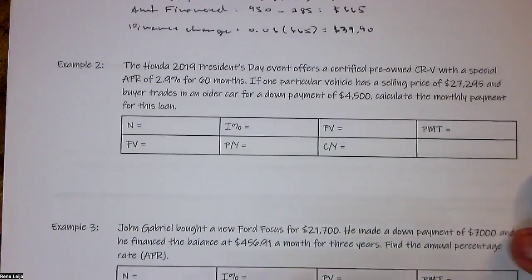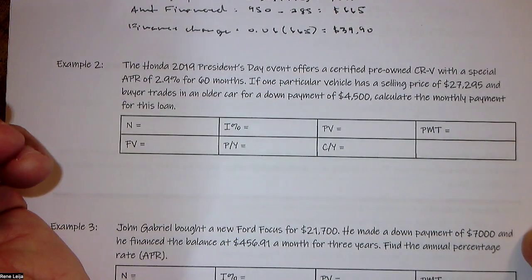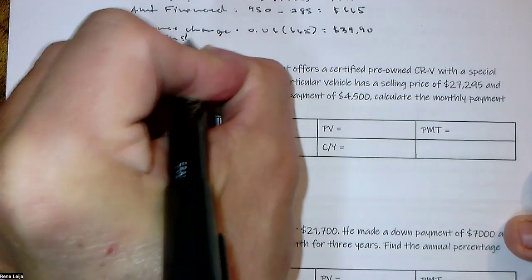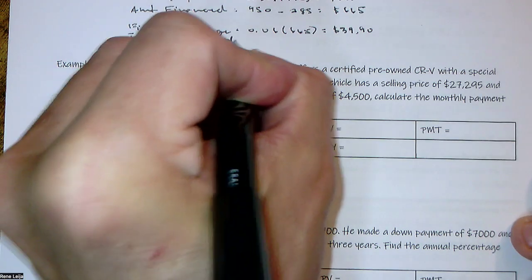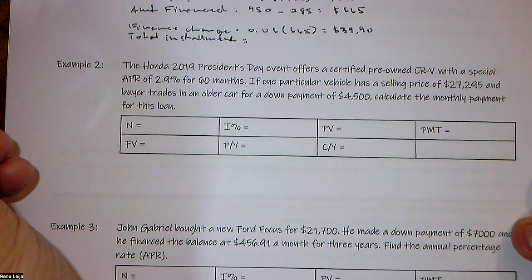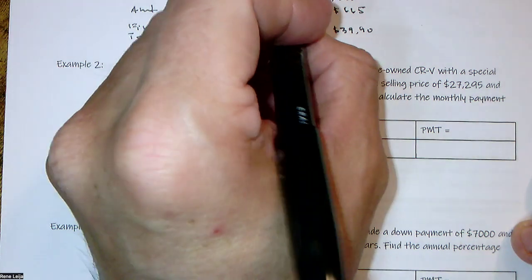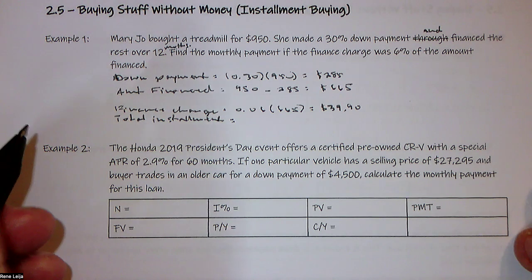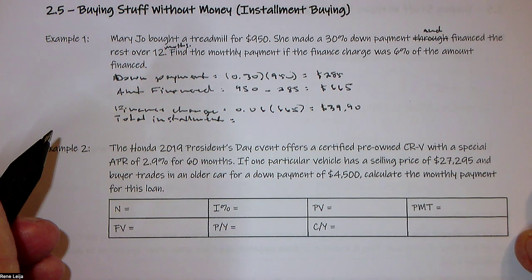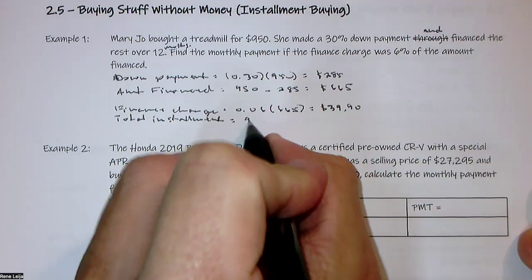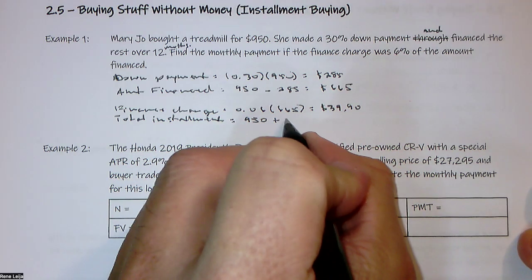Okay. So now her total installment, so how much is she in? So her total installment is going to be, the 950. Whoops, sorry. We're going to take the 950 and add the finance charge to it.